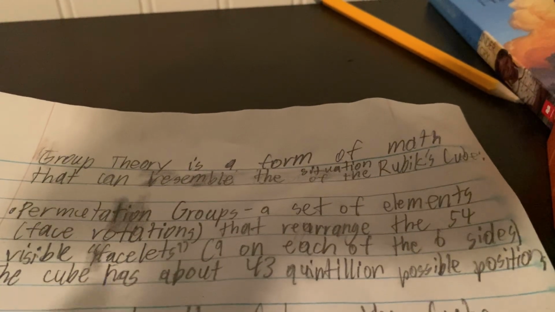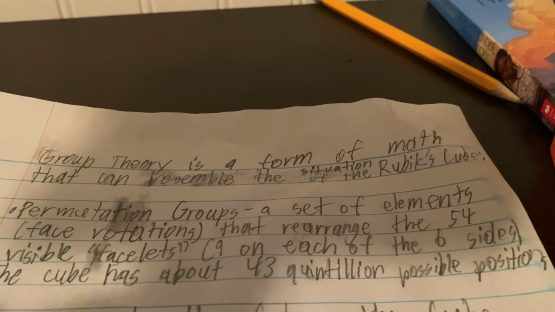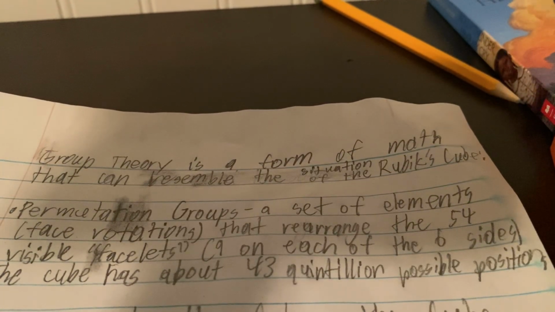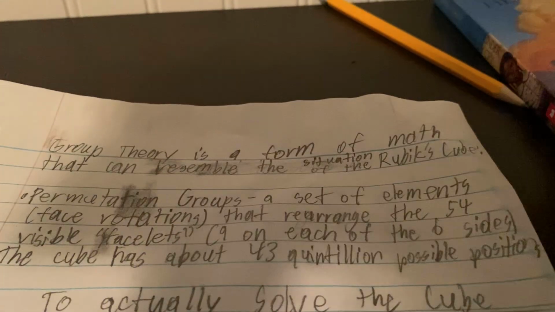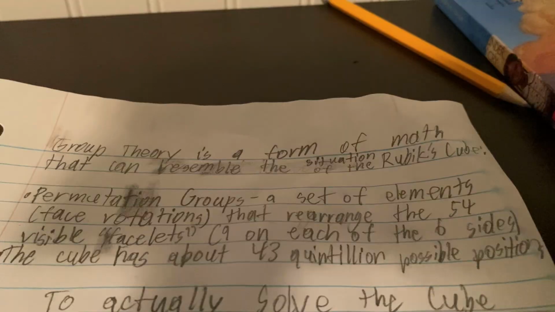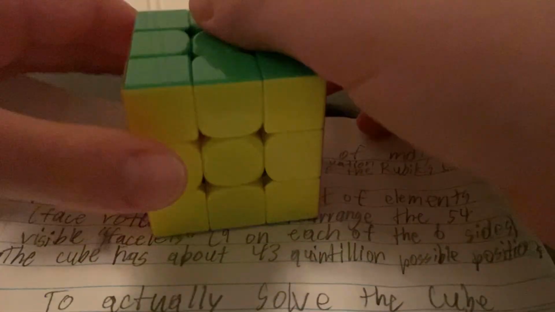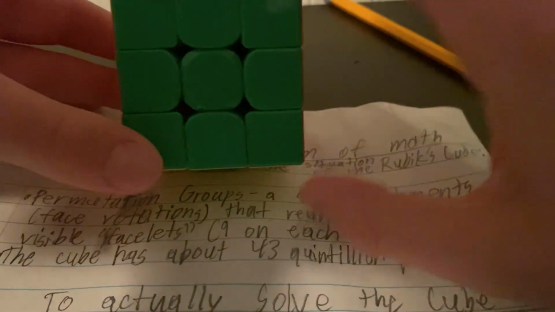Group theory is a form of math that can resemble the situation of the Rubik's Cube. For example, we have something like permutation groups, which is a set of elements, face rotations, that rearrange the 54 visible facelets, which is 9 on each of the 6 sides. If you don't know what a facelet is, it's one of these things, where there are 9 on each side, and 6 sides, of course.